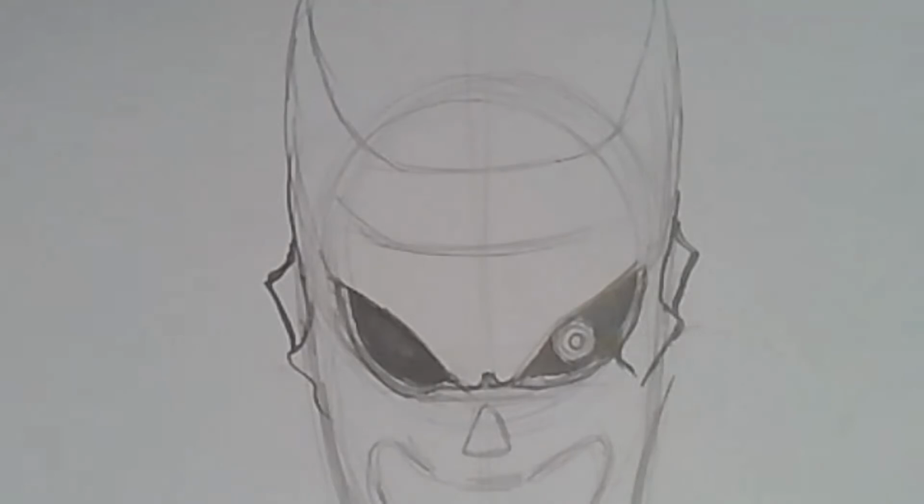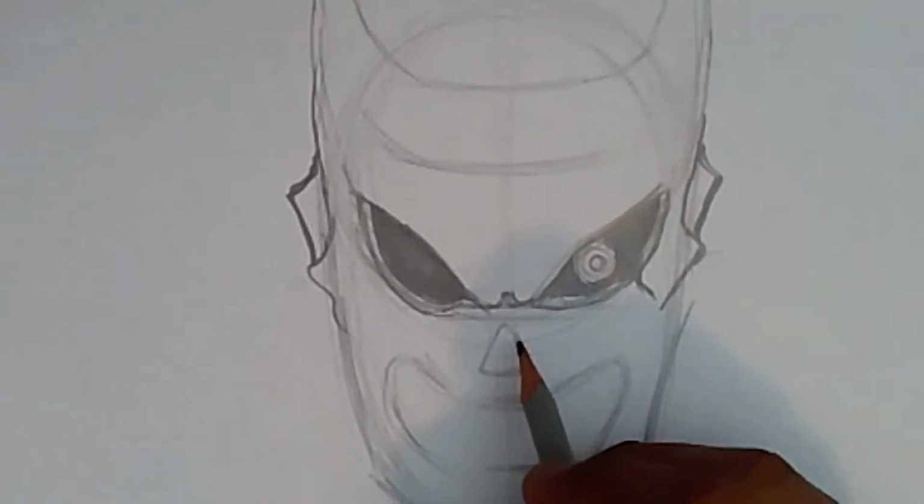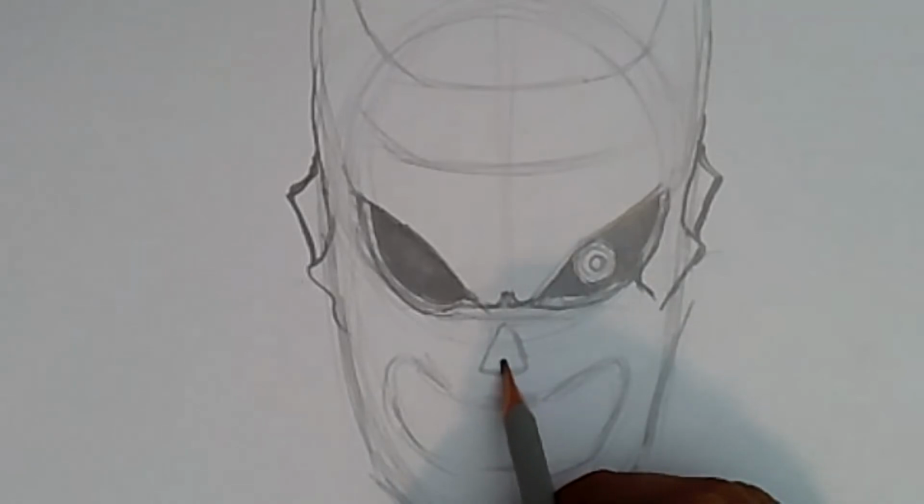Now all we're doing is just kind of decorating it now. That's all we're kind of doing. I'm going to do the triangle nose. There's a little bit of it that comes up right in there. It's all dark.